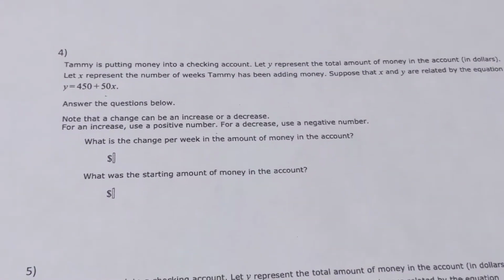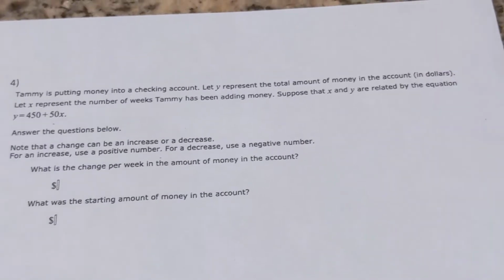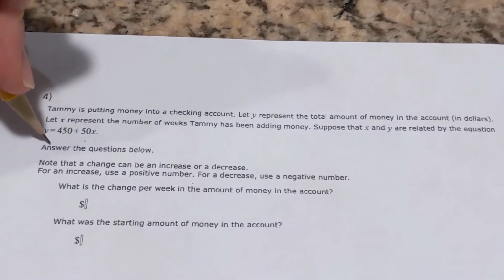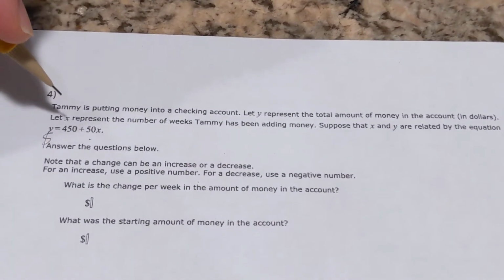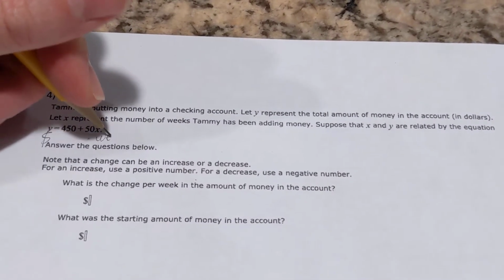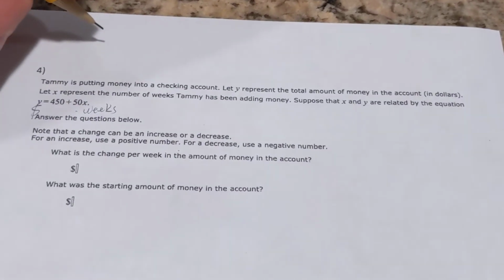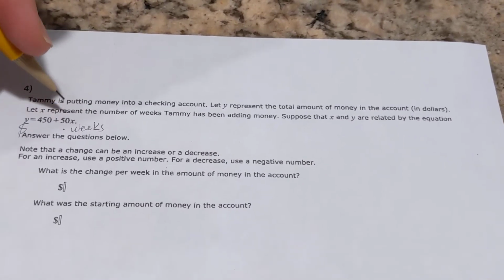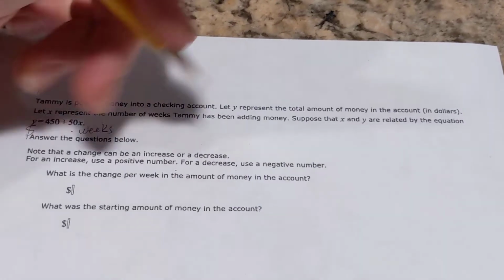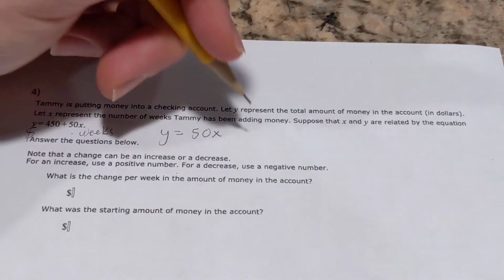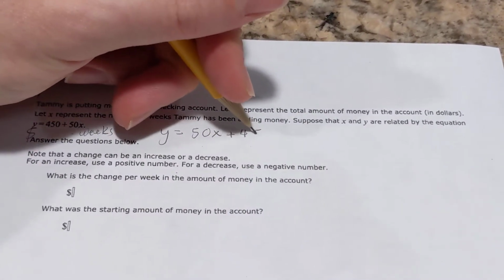Okay, let's go to the back. Number 4, Tammy's putting money into a checking account. Let Y represent the total amount of money in the account in dollars. Okay, so next to Y, I'm going to put a dollar sign. And X represents number of weeks she's been adding money. Okay. So we have this equation, Y equals 450 plus 50X. All right, is it in slope-intercept form? No, it's not, it's backwards. So we're going to rewrite as Y equals 50X plus 450. Okay.